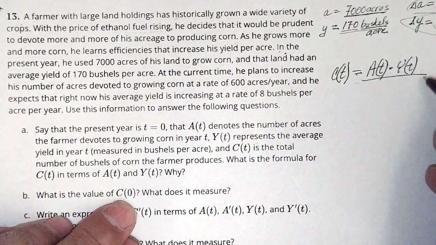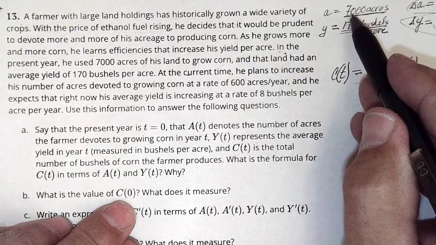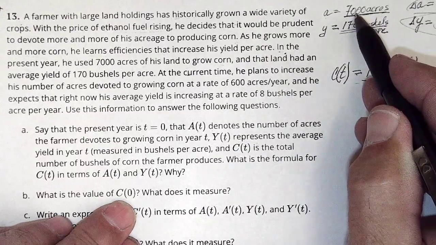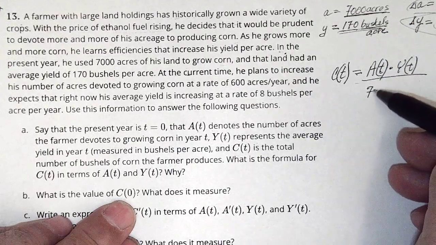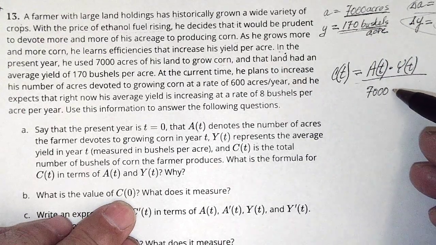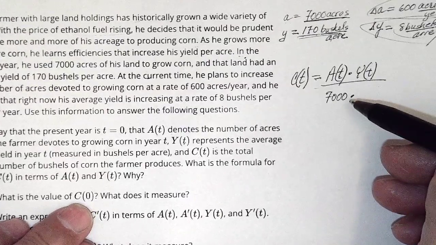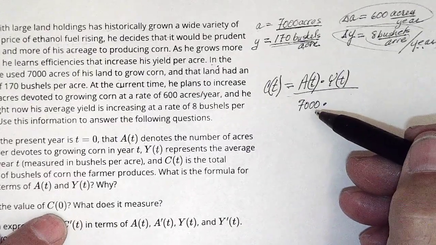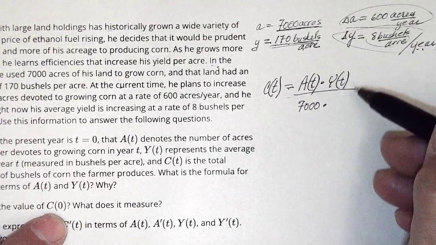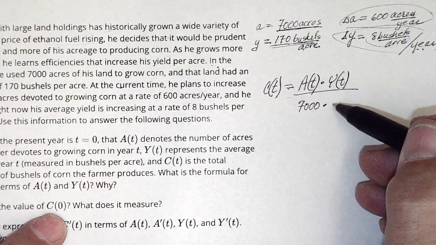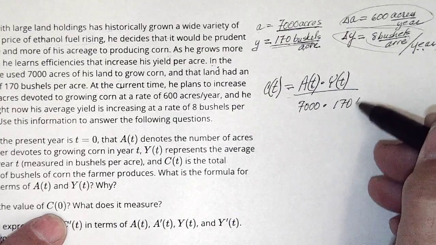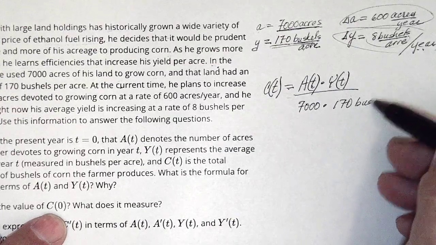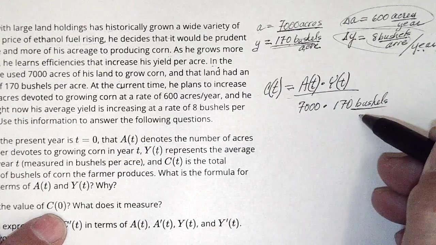And C of 0, well, it's going to be the acres at 0 times the yield at 0. So it's going to be 7,000 acres times 170 bushels per acre.